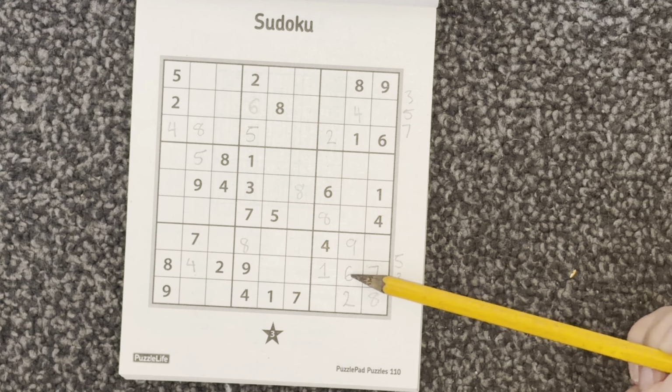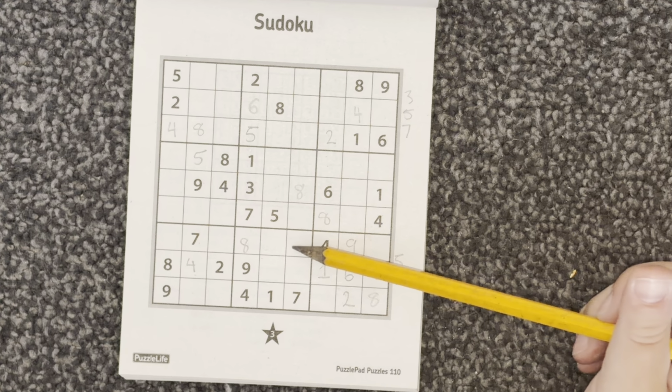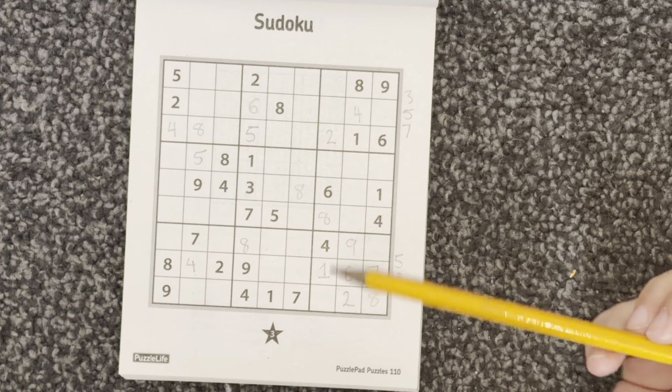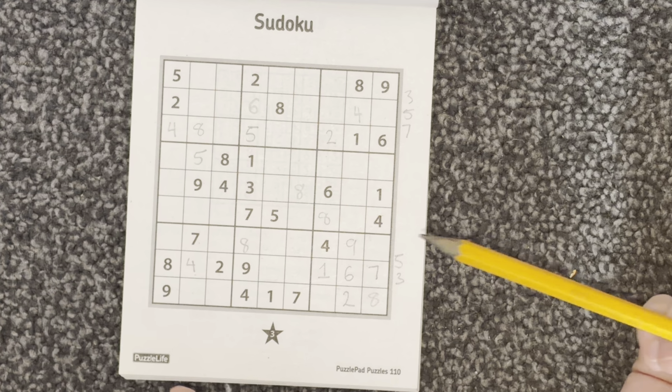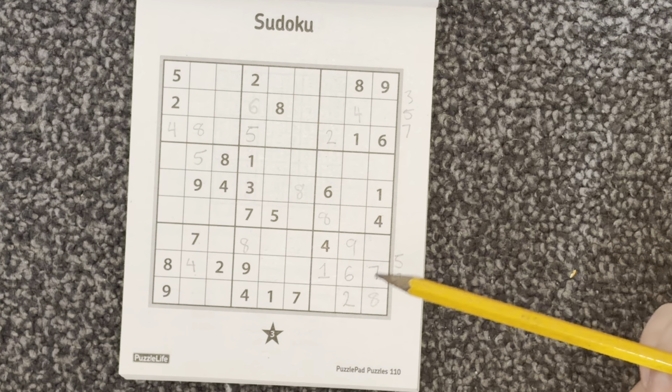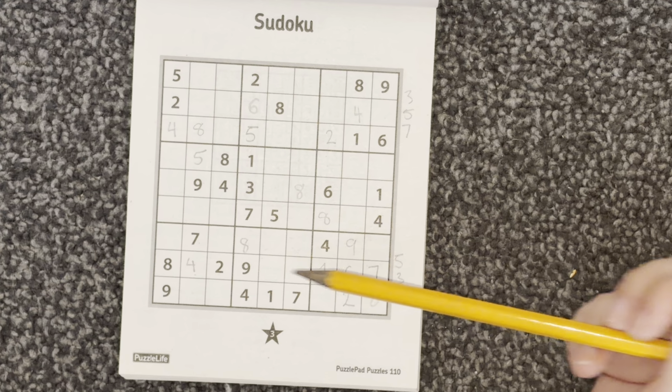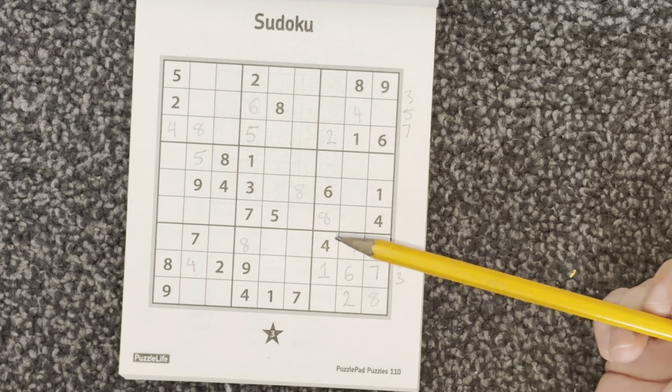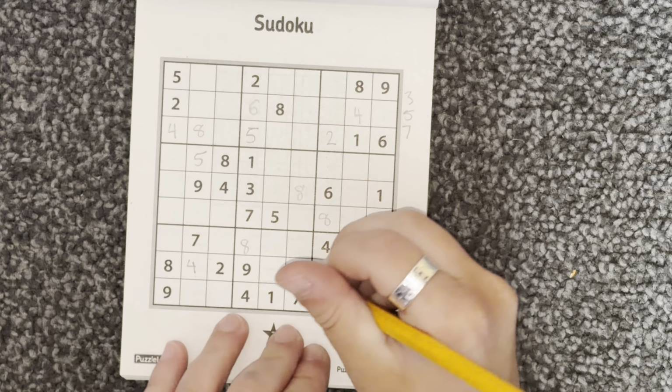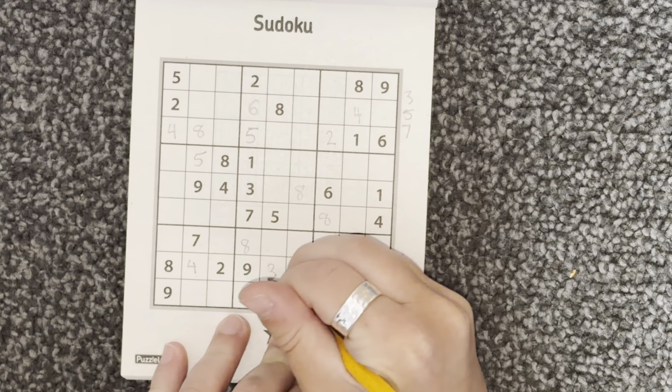The 6 can go there or there. Okay, so here 1, 2, 3, 4, 5, 6, 7, 8, 9. So these have got to be 5 and 3. And we know the 5 can't go there, so that's got to be the 5, which makes that a 3.